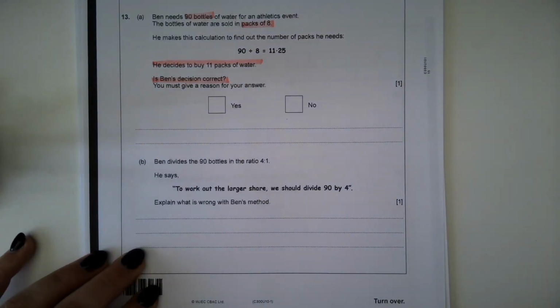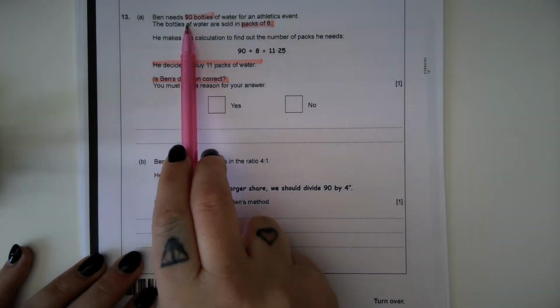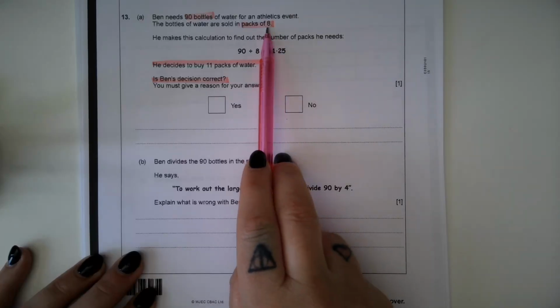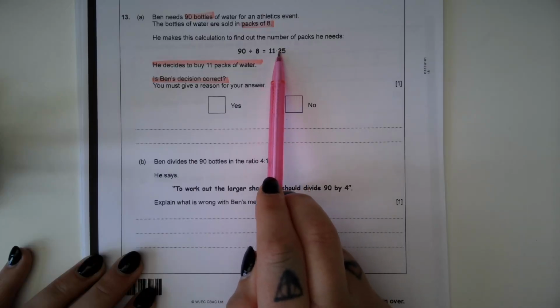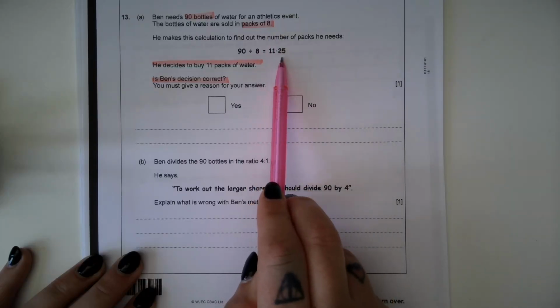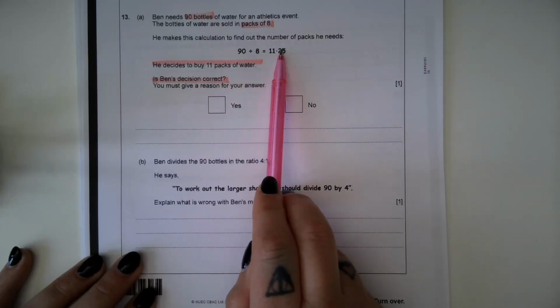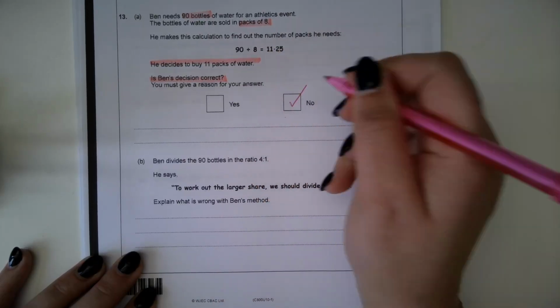So let's think about this before we tick a box. Okay, so he needs 90 bottles of water, which means he needs 11.25 packs of 8. So he needs 11 whole packs and then part of a pack, so 1/4 of a pack. If he buys 11 whole packs, he's not going to have enough water. You should really buy the next number up, which is 12. So I'm going to say no.